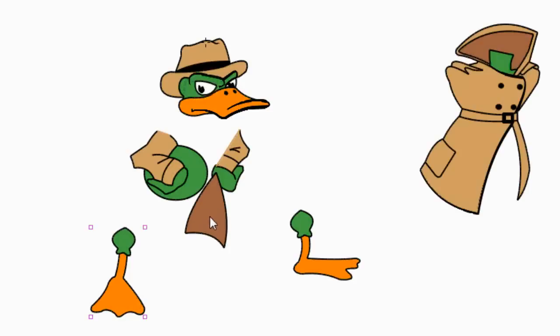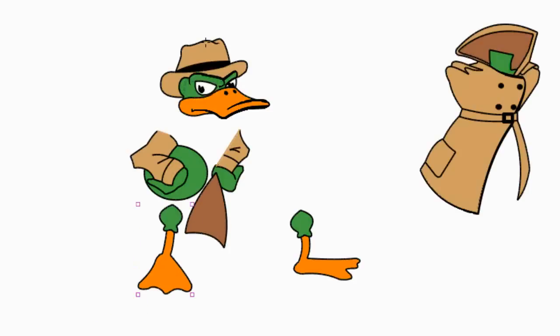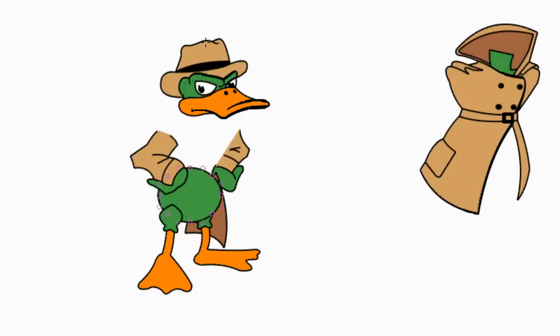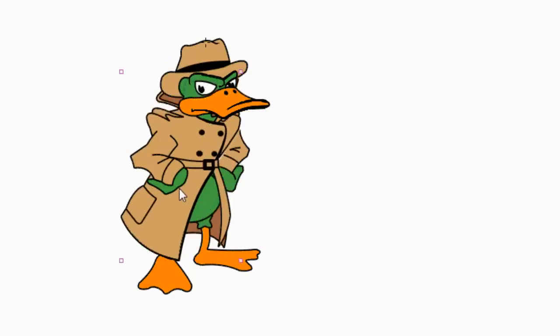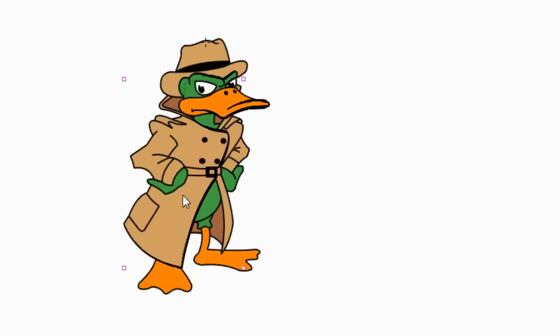And this part here is the back of his coat. So if I undo all that, you'll see, if I put this back, that's the back of his coat in there.